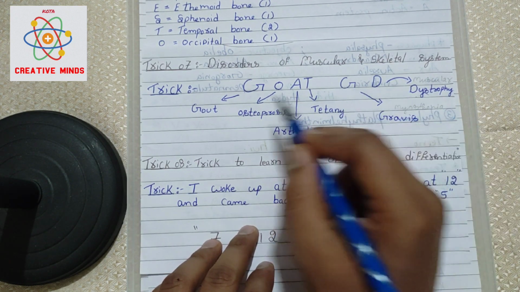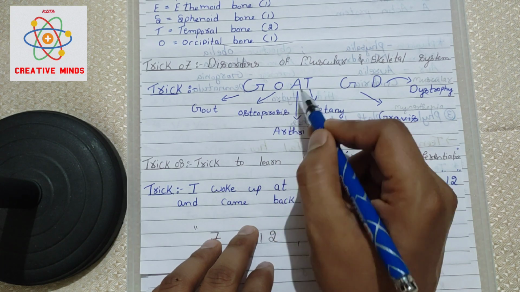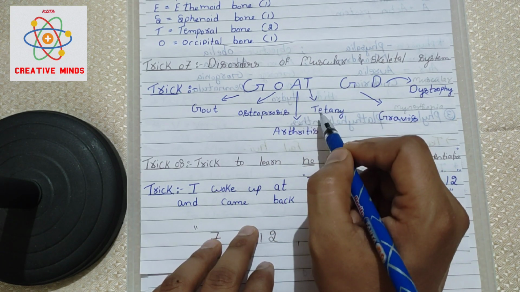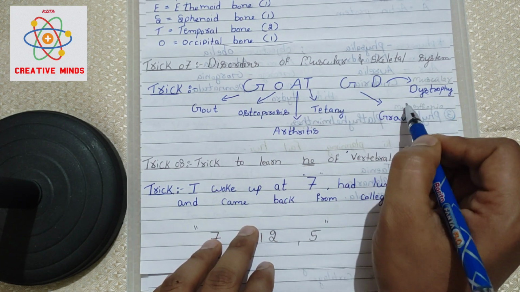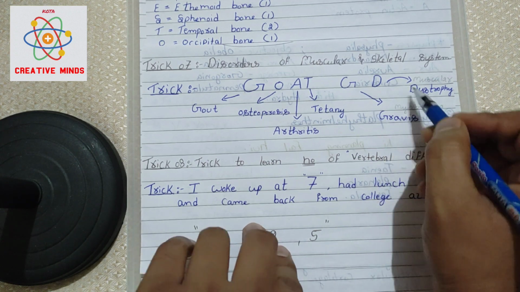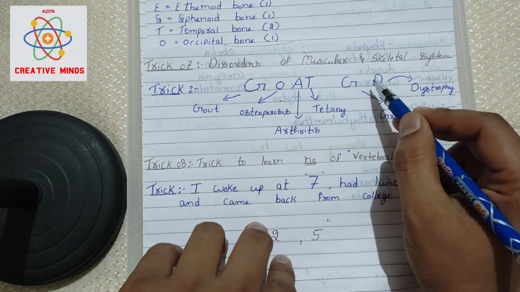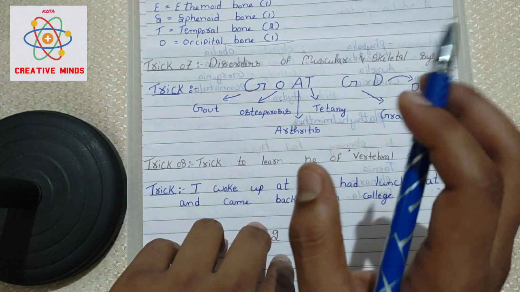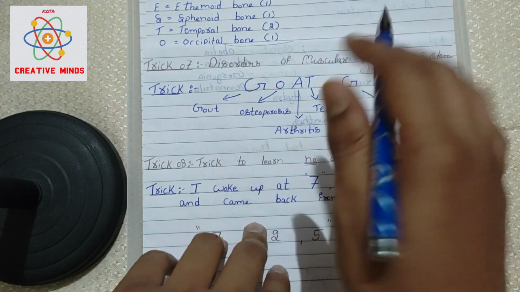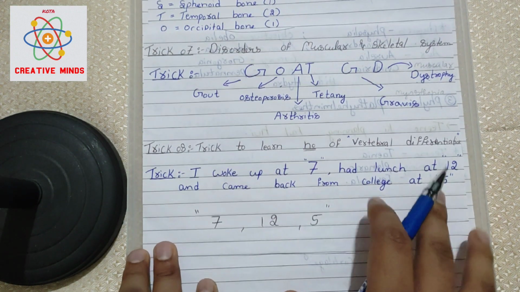GOAT, GD. G, gout. O, osteoporosis. A, arthritis. T, tetany. G, gravis, that is myasthenia gravis. Then D, we have dystrophy, muscular dystrophy. GOAT, GD. Finished. All your disorders of muscular and skeletal system are in your mind. Next, let us move to trick number 8.